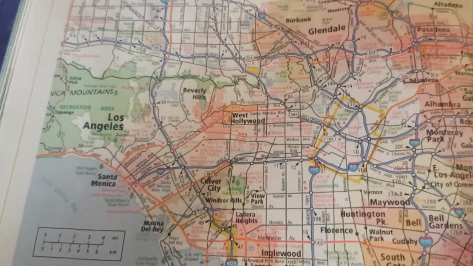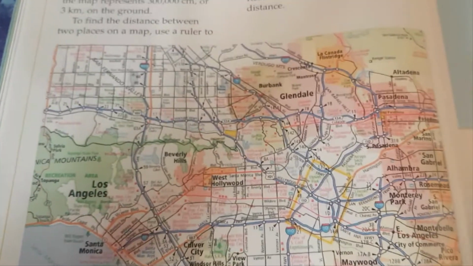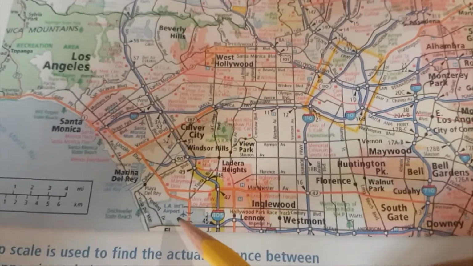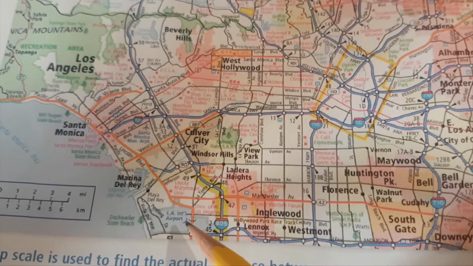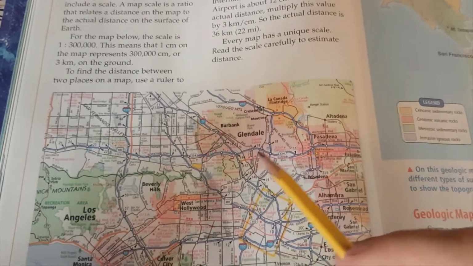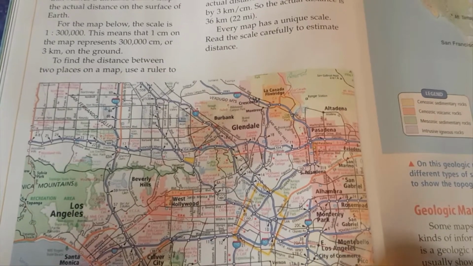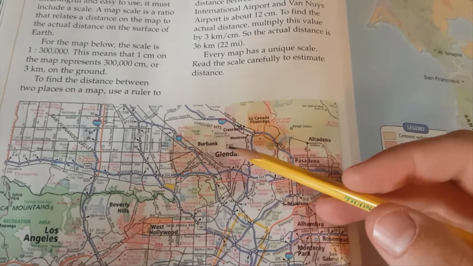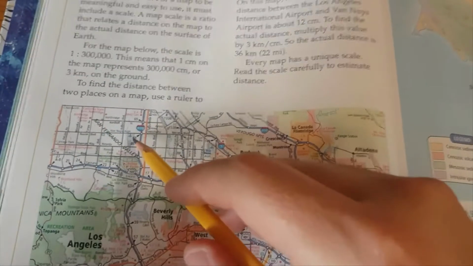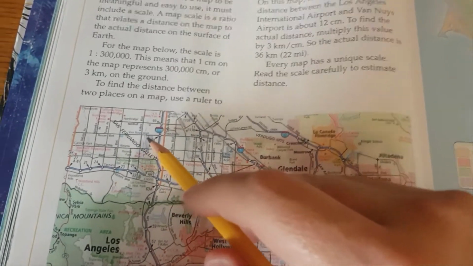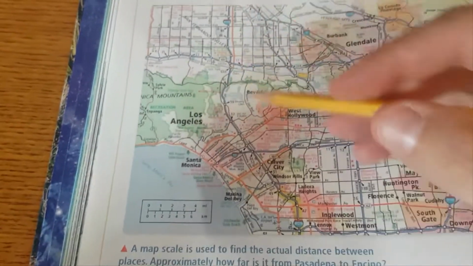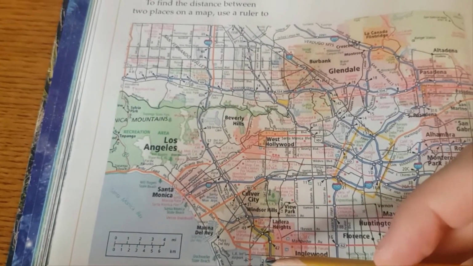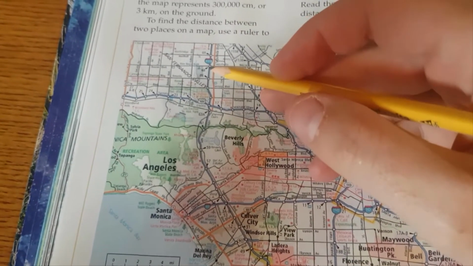Los Angeles International Airport. Where is that on here? Look for LAX or Los Angeles International Airport. There it is, down here. Van Nuys Airport. Okay, so I'm looking for Van Nuys. Westmont, Florence, Maywood, Bell Gardens. Where in the world is Van Nuys? Glendale, Burbank. Oh, I just saw it. Van Nuys Airport, way up there. Okay, so LA Airport is all the way down here, and Van Nuys Airport is all the way up there.